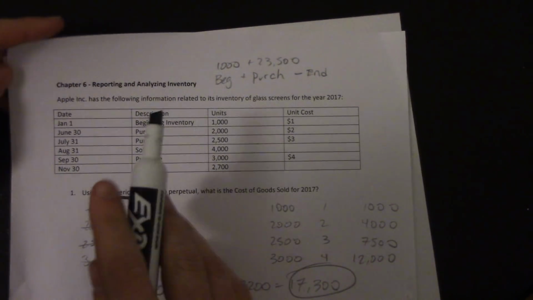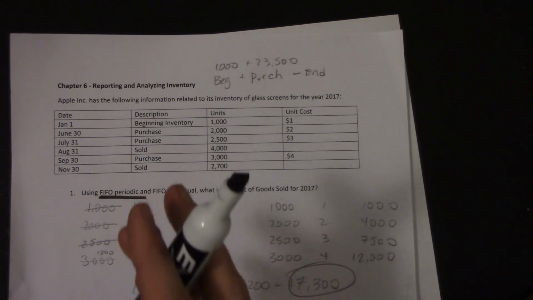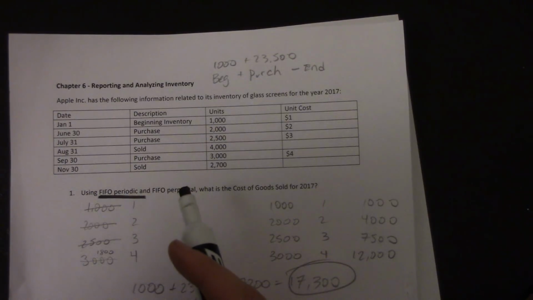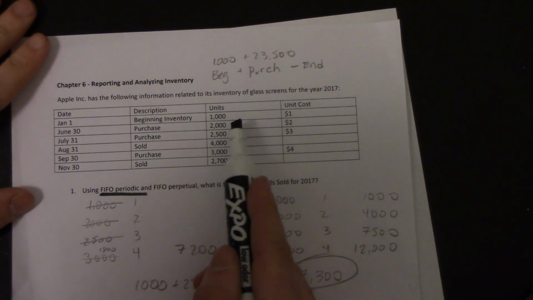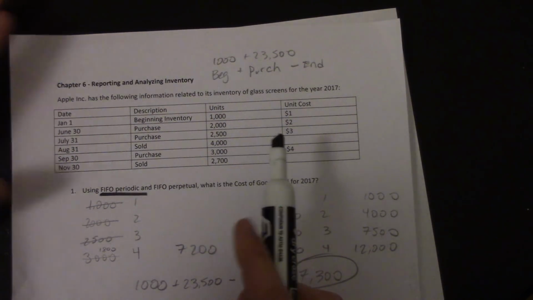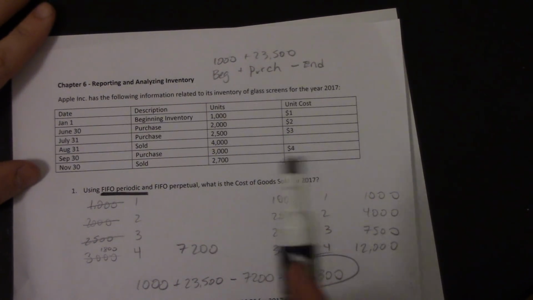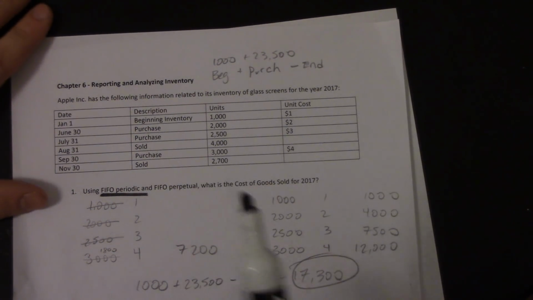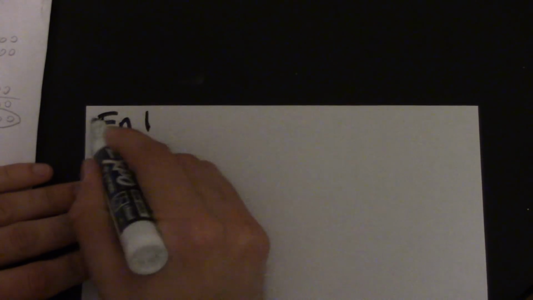So first we're going to be looking at the different types of inventory methods, FIFO, LIFO, and average inventory. Here we've got a schedule of what happened. We began with some inventory, we made some purchases, and then we sold some inventory. So in the following questions, we're going to be trying to calculate the cost of goods sold using FIFO, LIFO, or average.